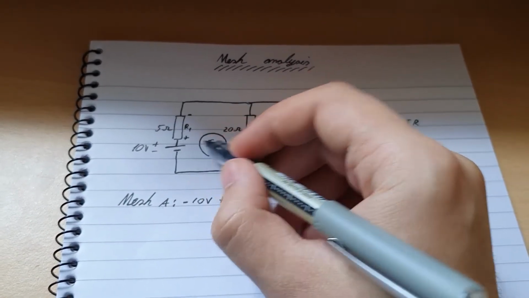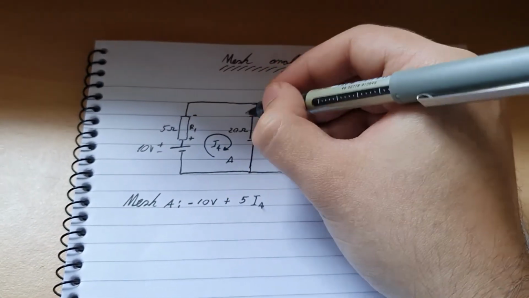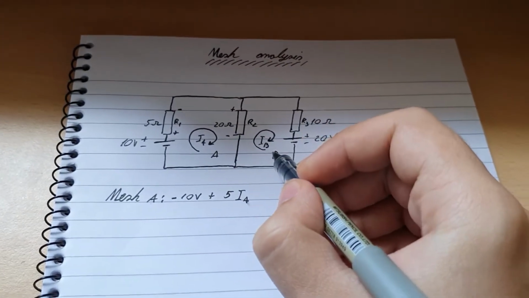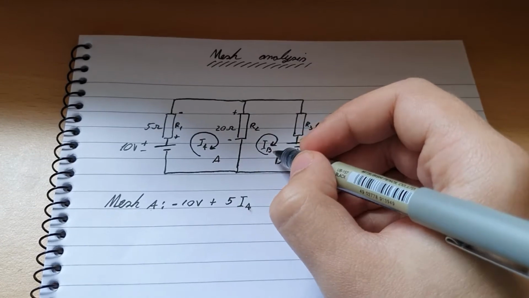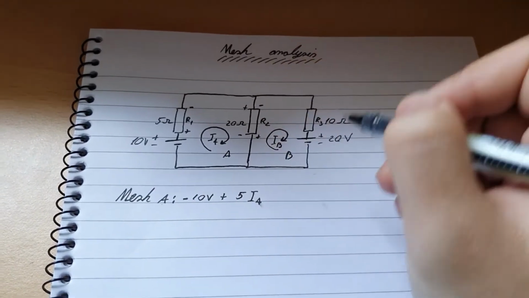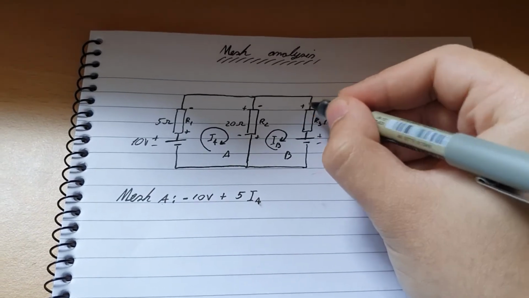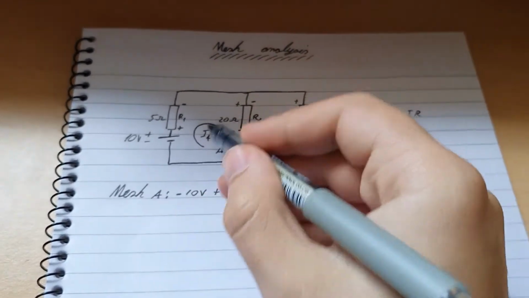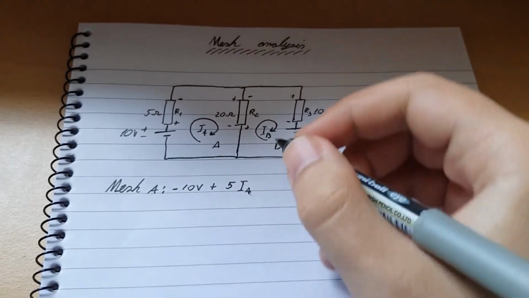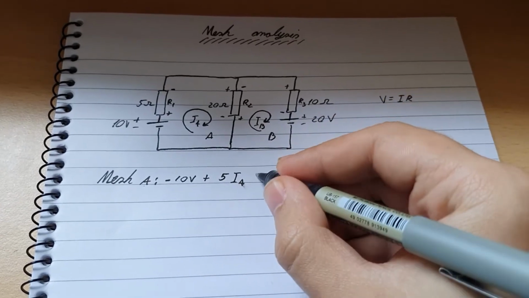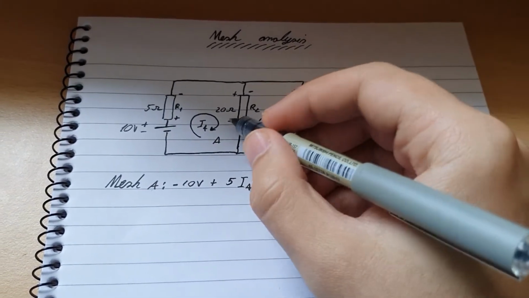Well, we keep going with this loop first. So we'll have a positive and a negative in this direction. And then we look at IB, and the direction of IB, this one is positive, and this one is negative. This one positive and this one negative. Then again positive and negative. But let's focus on this one to finish the first loop in mesh A. So now we do plus, and then we do the two currents.